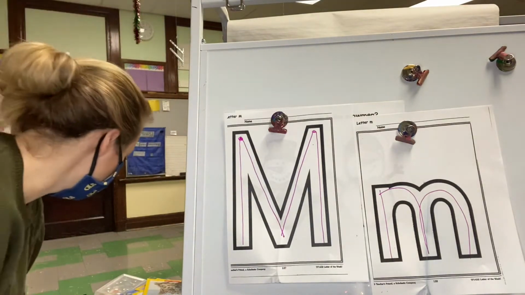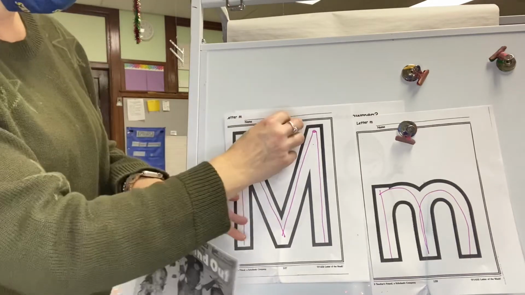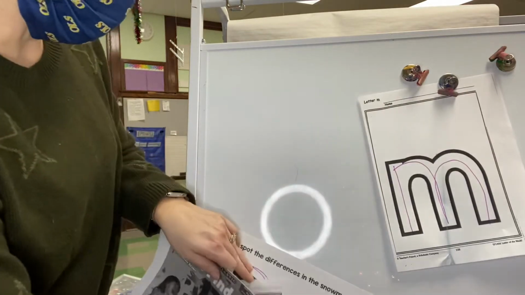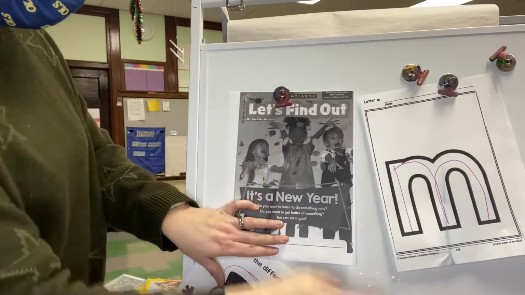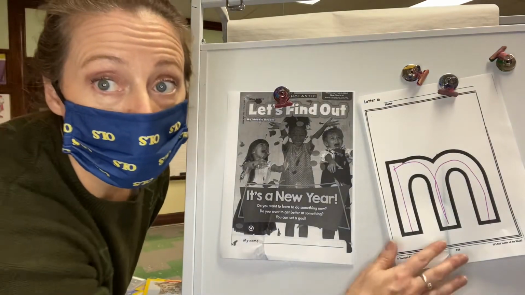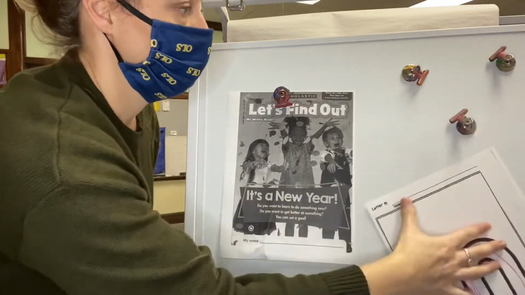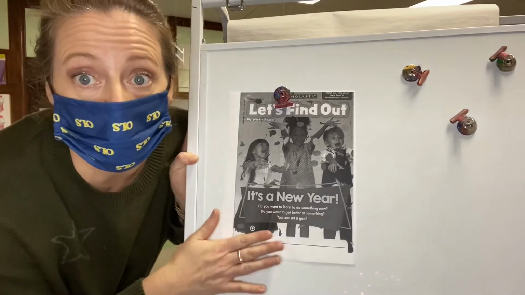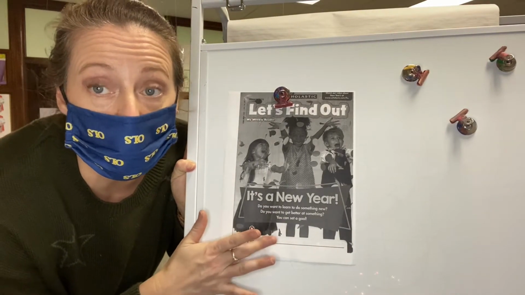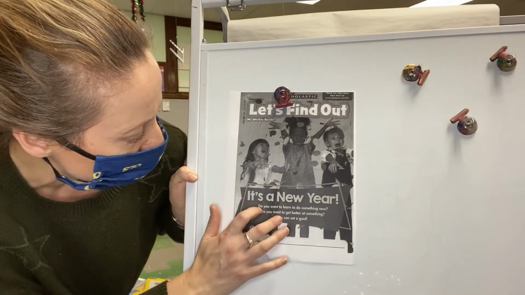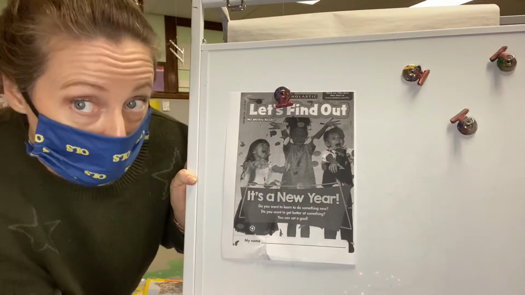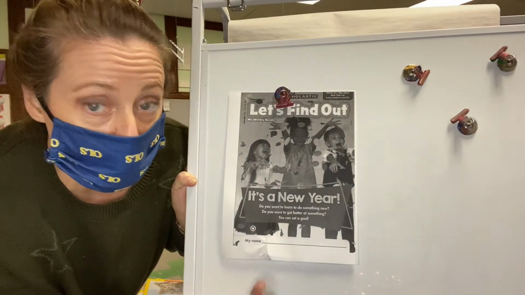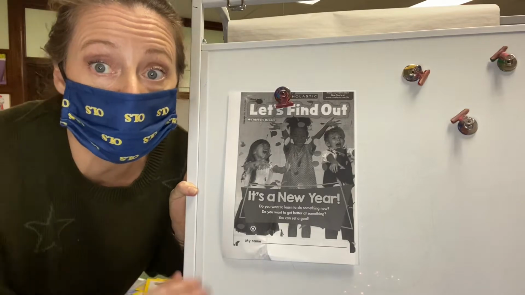Also in your packet is your Let's Find Out. Let me hang this one up here for you. Okay, so it's your Happy New Year Let's Find Out. I did not have an extra, so you know that I normally read one of yours with you. So you are going to read this all by yourself. The magazine is celebrating the new year. And it says, do you want to learn something new? Do you want to get better at something? You can set a goal. So a goal is when you decide that you are going to do something.